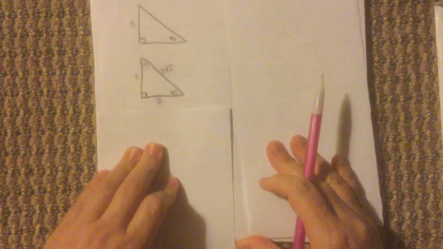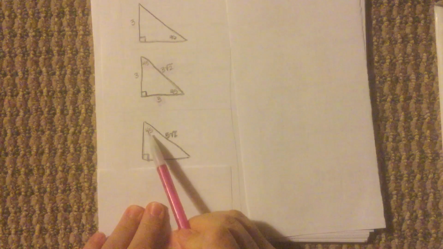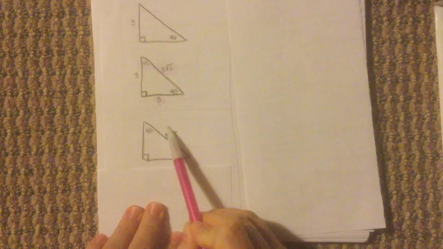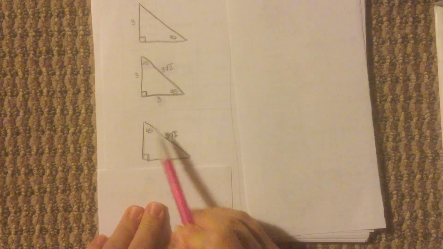Okay, let's try another one. Let's say that this time we're given this top angle and not the bottom one. And I hope that this is clear. The hypotenuse here, this length is 5 root 2.